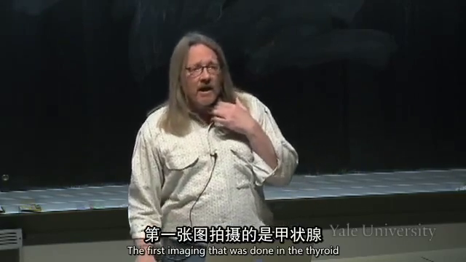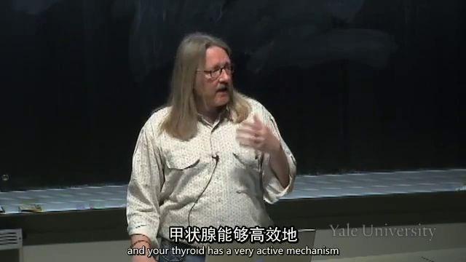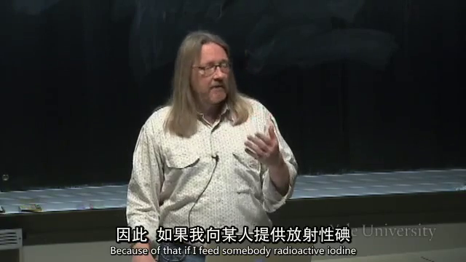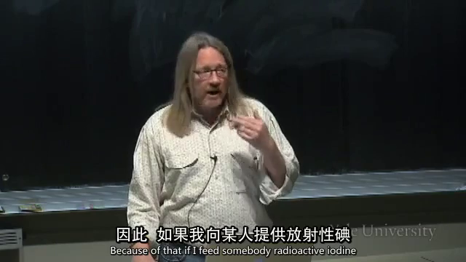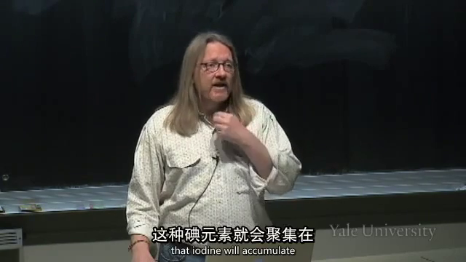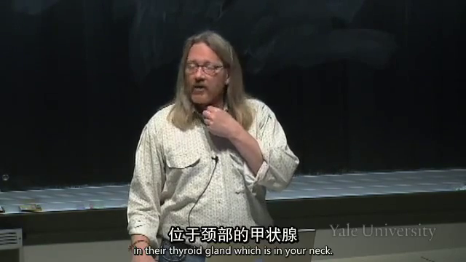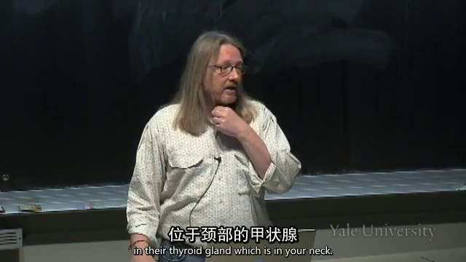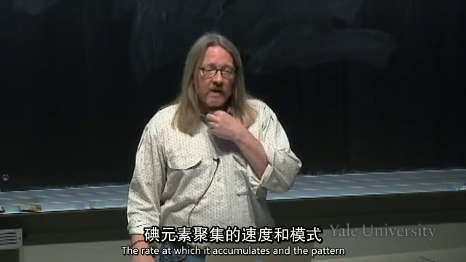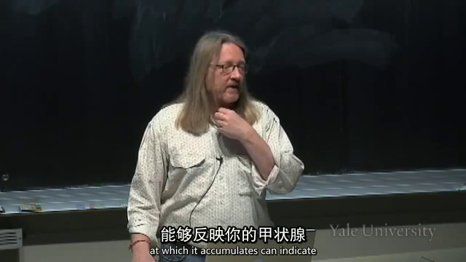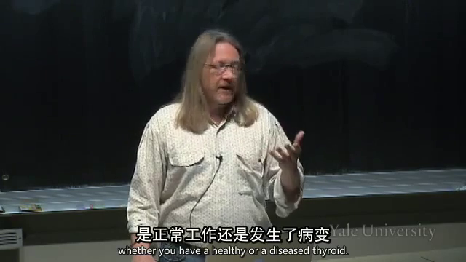And your thyroid has a very active mechanism for concentrating iodine. Because of that, if I feed somebody radioactive iodine, that iodine will accumulate in their thyroid gland, which is in your neck. And the rate at which it accumulates and the pattern at which it accumulates can indicate whether you have a healthy or a diseased thyroid.